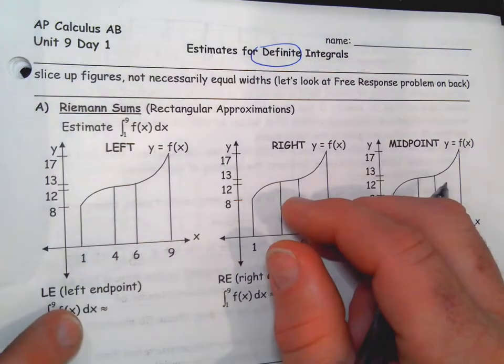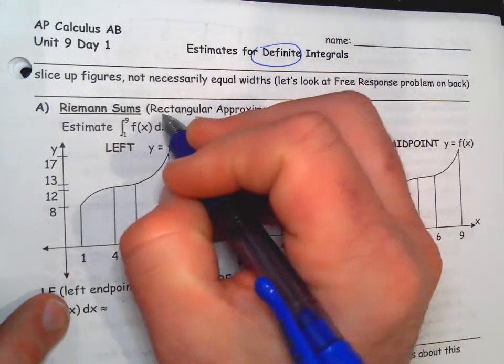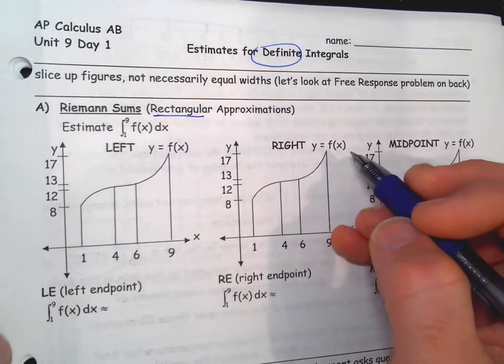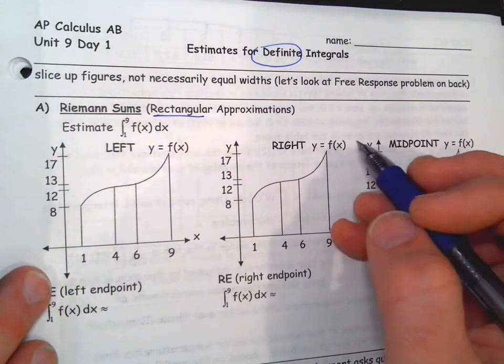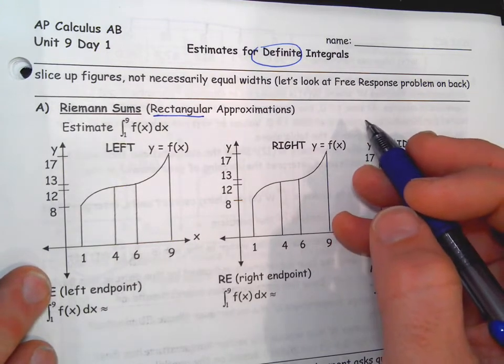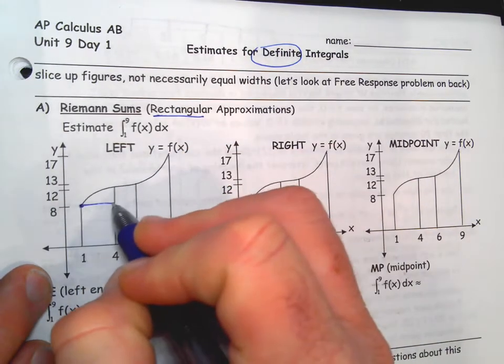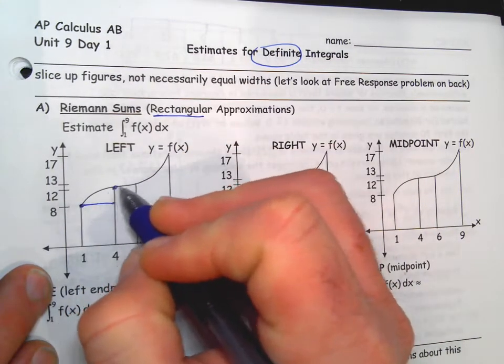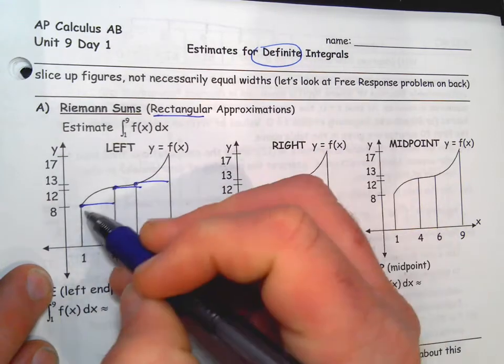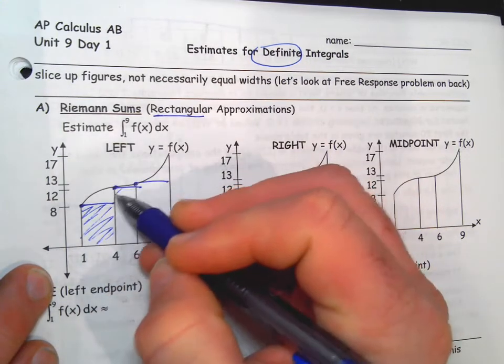So anyways, we'll come back to that later, but let's look at the different ways that we can estimate the area under a curve. So these ones are all going to be rectangular approximations. And so we're literally drawing rectangles. If we do a left end, that means we use the left side to be the height of the rectangle. And we find the area of each of those.